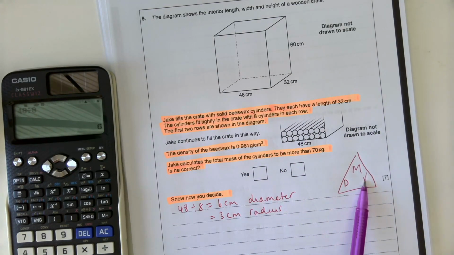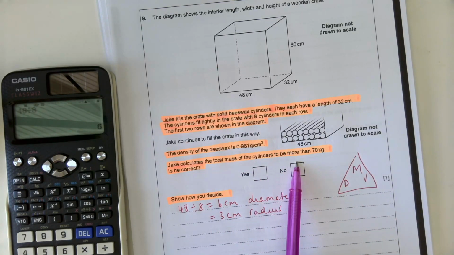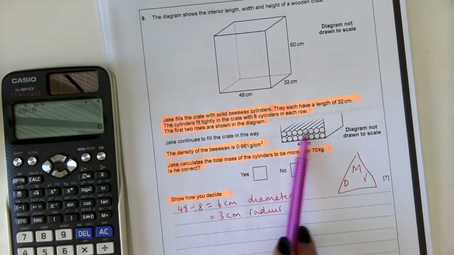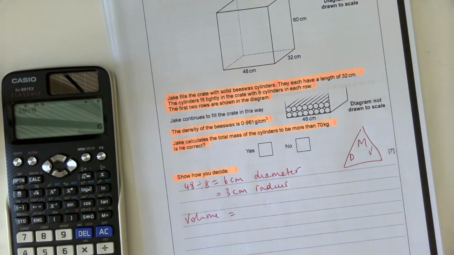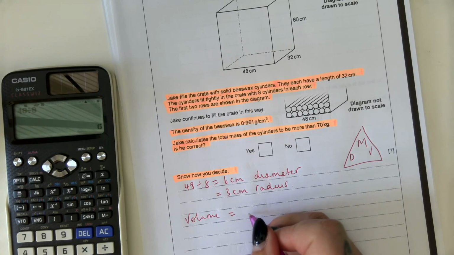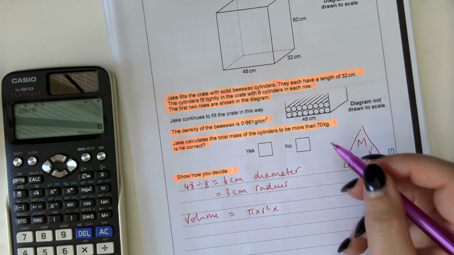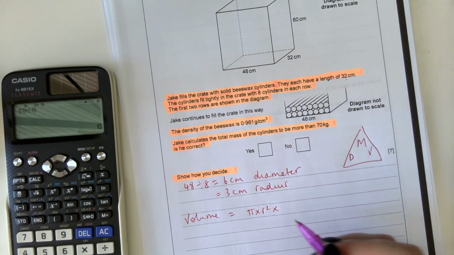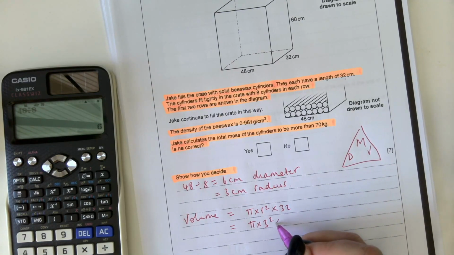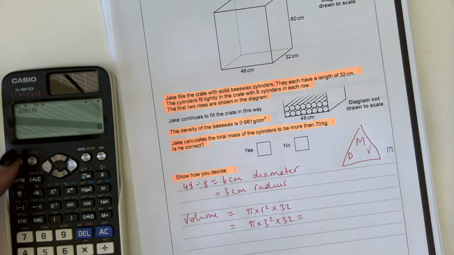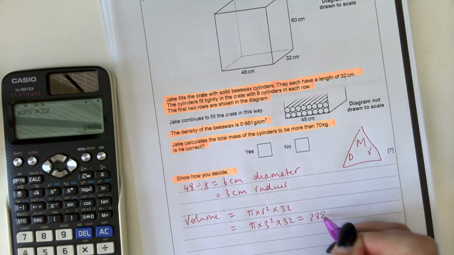Okay, we need the volume, guys. So we want to see if his calculation around mass is correct or not. We have the density of each of these, but we need the volume. So let's work out the volume. This is of 1 cylinder, guys. Okay, so the volume of a cylinder is pi times radius squared times that length, guys. And we're told that they have a length of 32. So times by 32. So pi times our radius of 3 squared multiplied by 32. So pi times 3 squared times 32, which is 288 pi.